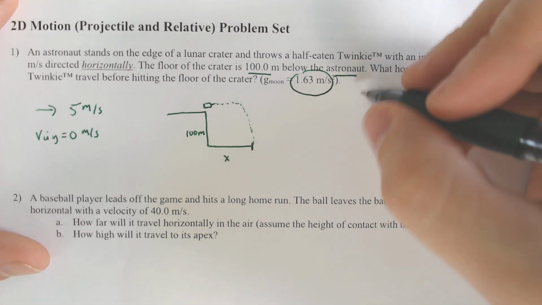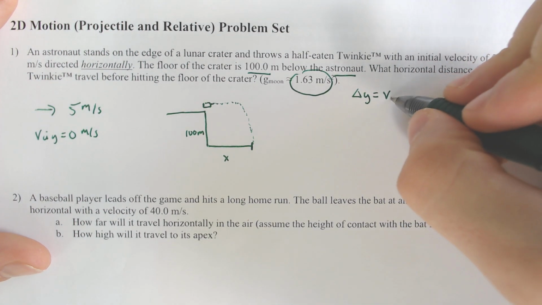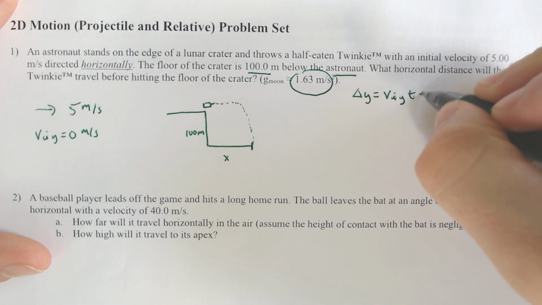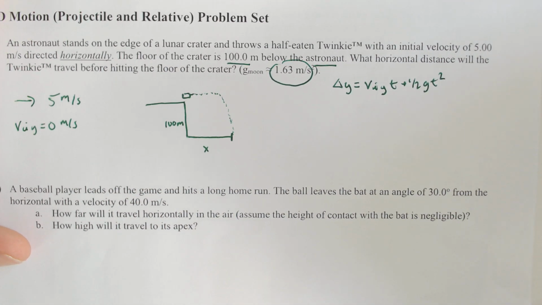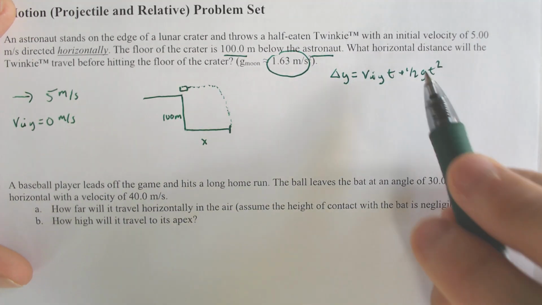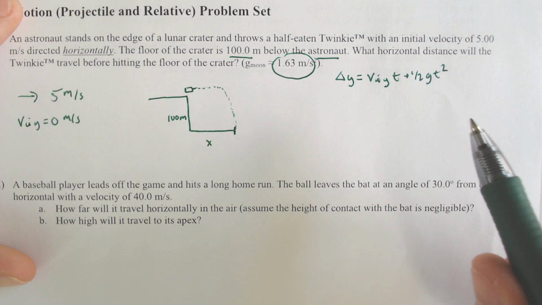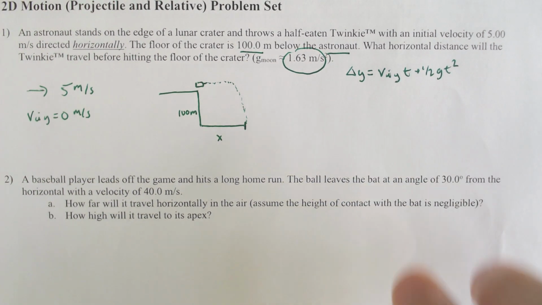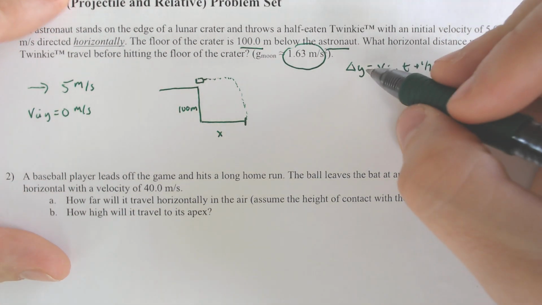So what I'm going to do is write down the formulas. We can use delta y is equal to VI for y times time plus 1/2 gravity t squared. If you try that one and it works out, great. If you try that one and it doesn't work out, then that's not the formula to try. I'll show you later on one of the problems where I had to scratch out 2 equations just to be able to get the right one.